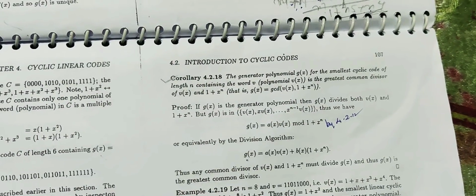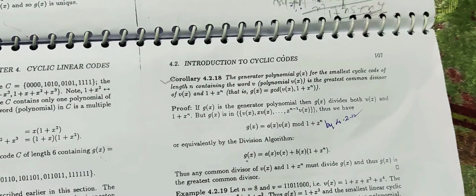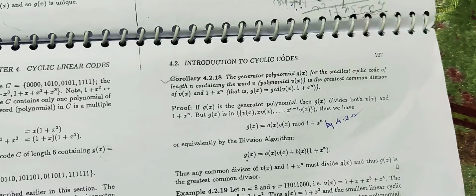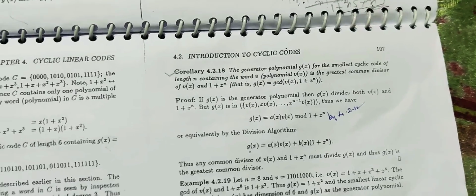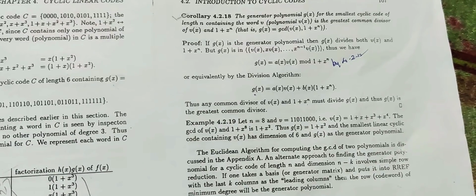And the corollary is: the generating polynomial g of x for the smallest cyclic code of length n containing the word v, corresponding to the polynomial v of x, is the greatest common divisor of v of x and 1 plus x raised to n. So g of x is the GCD of v of x and 1 plus x raised to n. That means the smallest common divisor of v of x and 1 plus x raised to n is g of x. So this is the example, I will discuss it later.